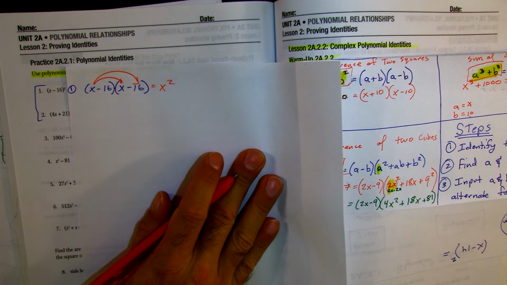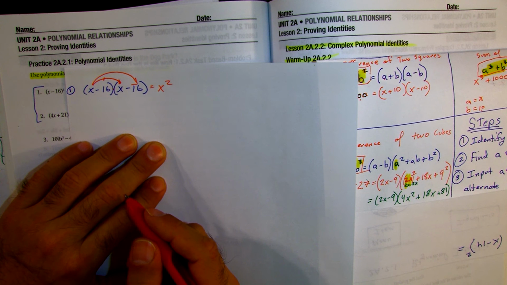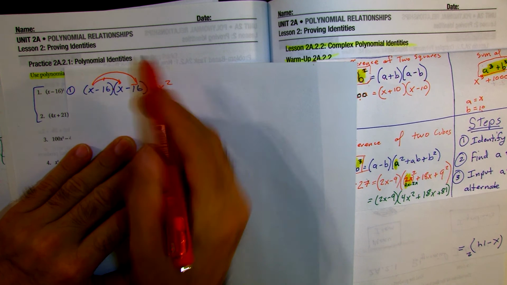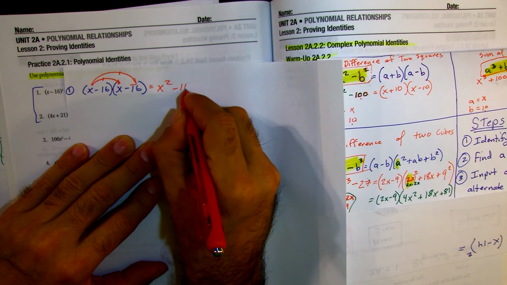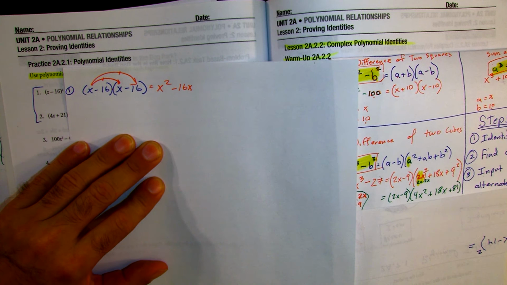And then what is the next step going to be? I just did this one, so I'm going to mark it as done. I did x times x. Now we do x times negative 16, negative 16x. Is everyone okay with doing that?